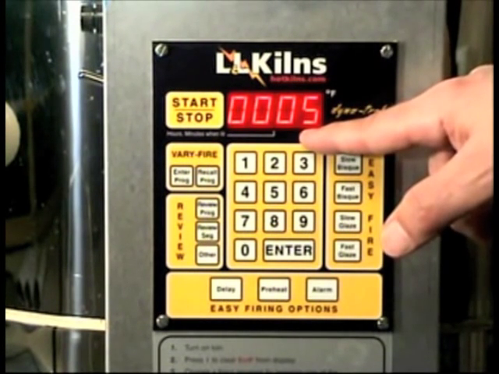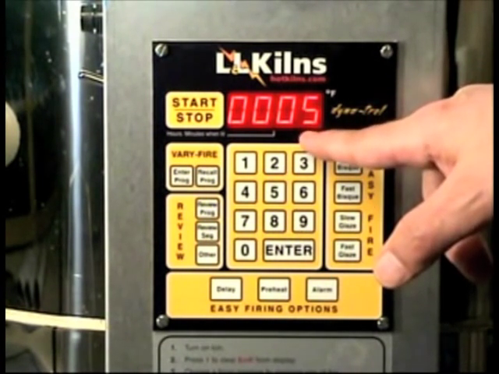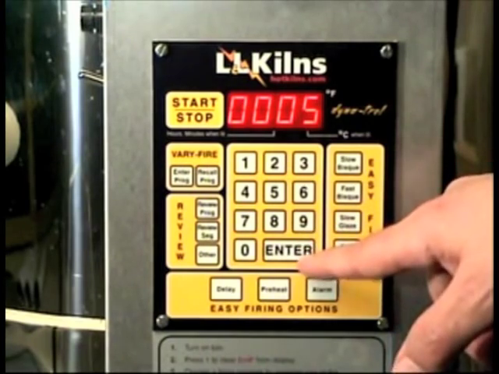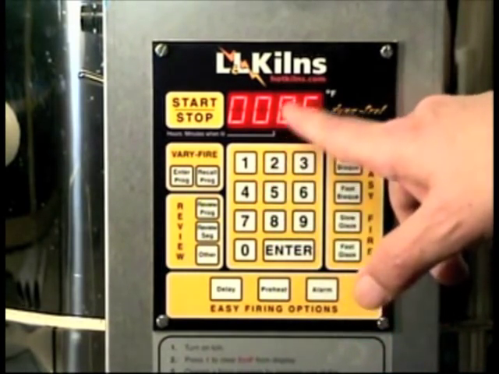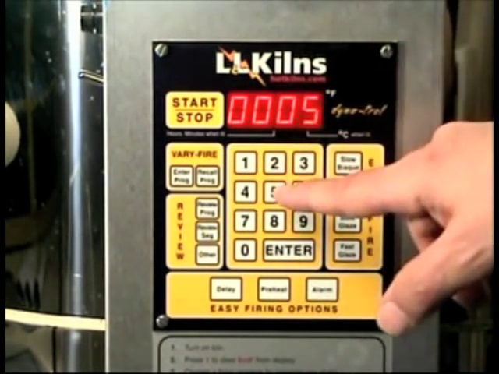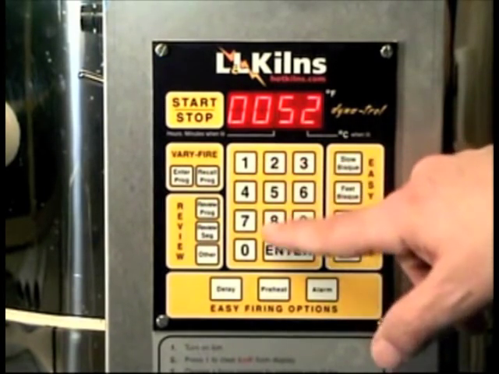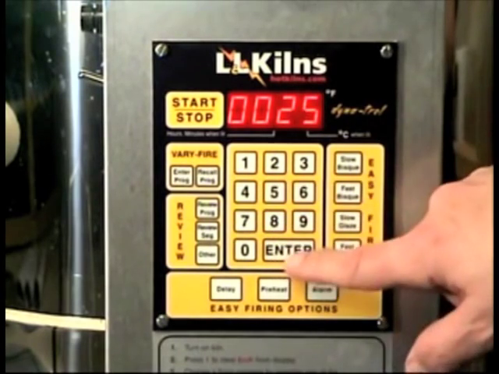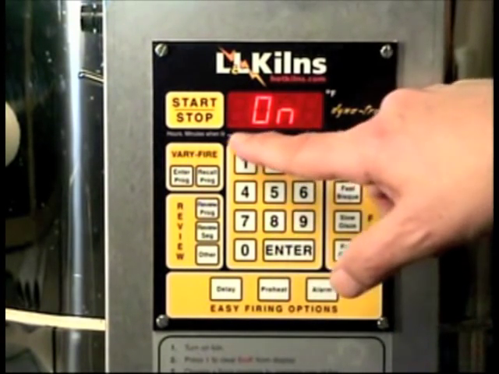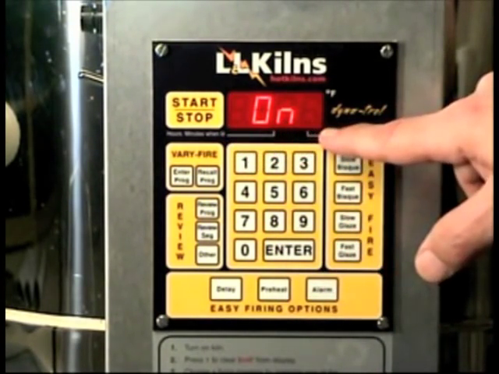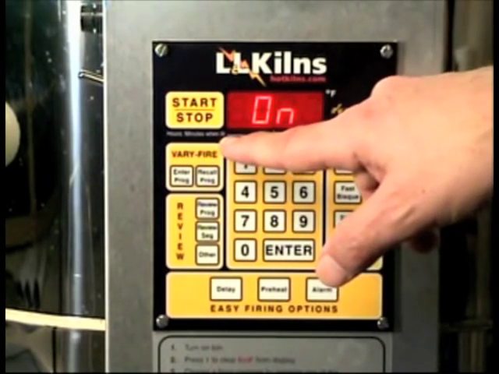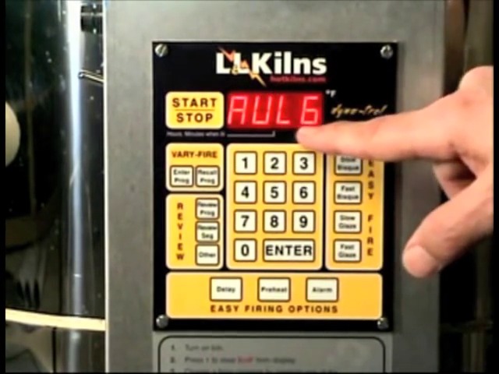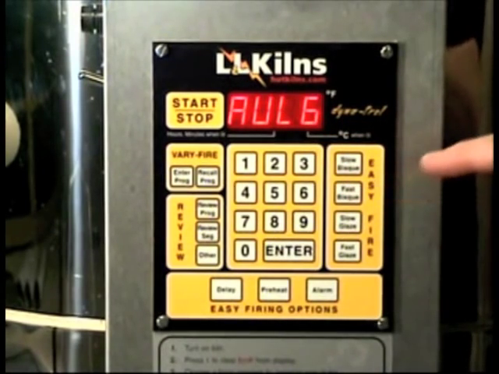We have found that 25 degrees in general for ceramics works pretty well, and you may fool with that if you want, but in any case, this is the area where you would do it. So I'm going to do that, hit enter. Now, a very important function here. This is called the auto lag, AULG.